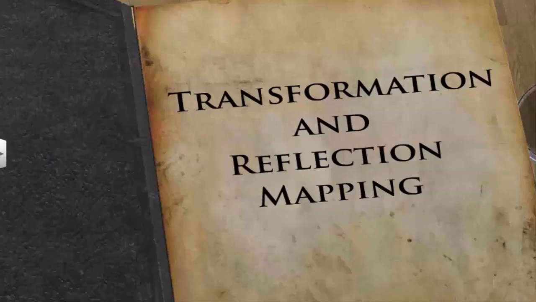In this module, you will learn about mapping and transformation. You will also learn about reflection mapping, which is a type of transformation.